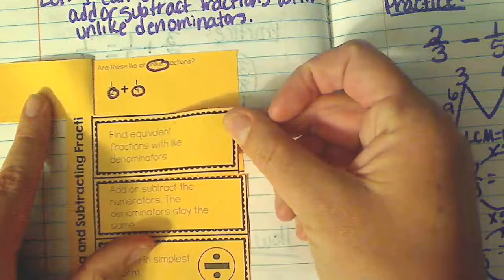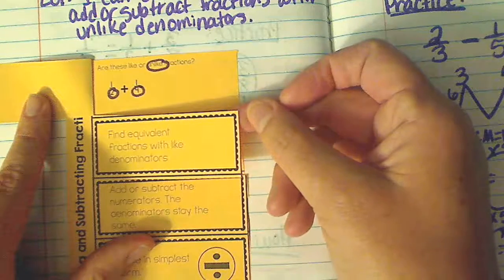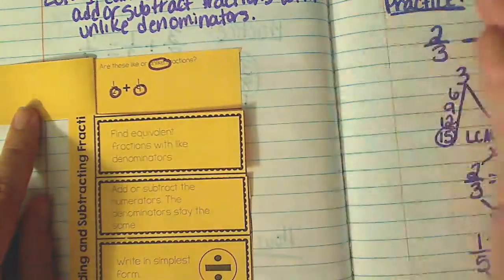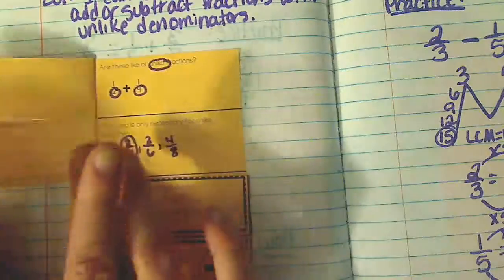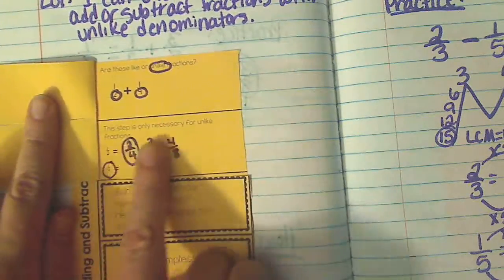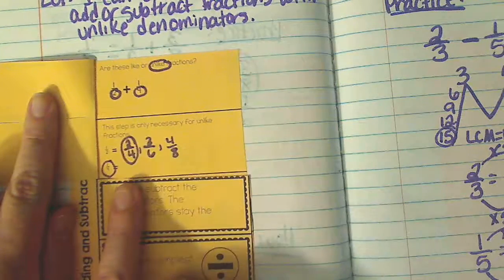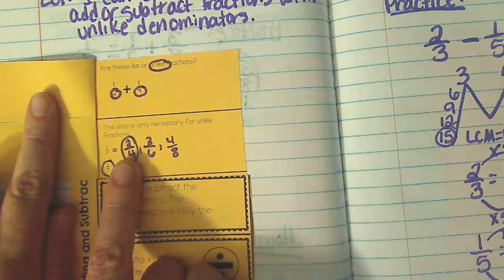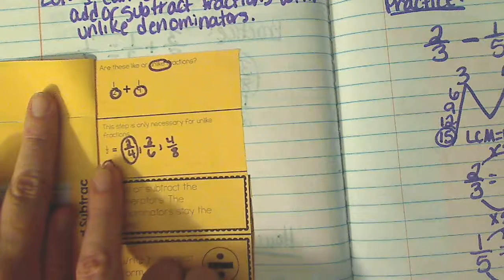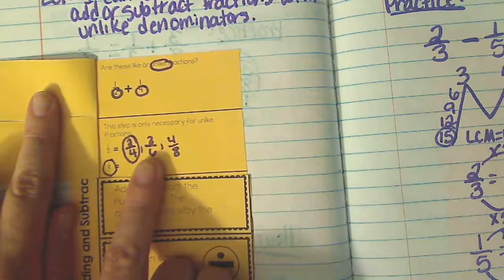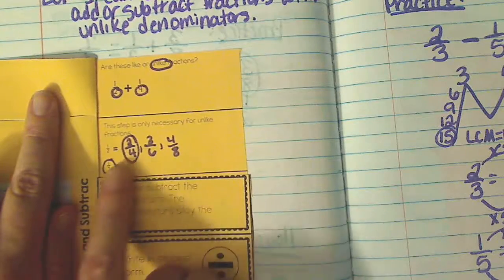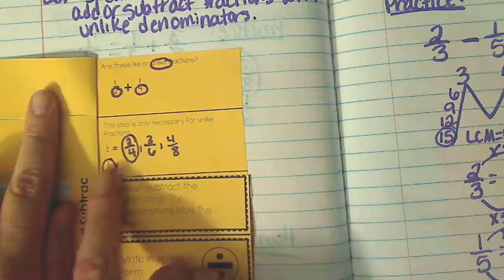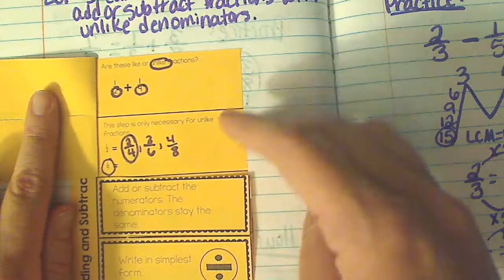So then our second step would be to find equivalent fractions with like denominators. So now we're bringing back that equivalent fraction. So to do that, it said this step is only necessary for unlike fractions. So on here, we could list out some fractions that are equal to 1/2. So 1/2 is the same as 2/4, 3/6, 4/8. And I can see right away that they have fourths in common. So I can change my 1/2 to 2/4.